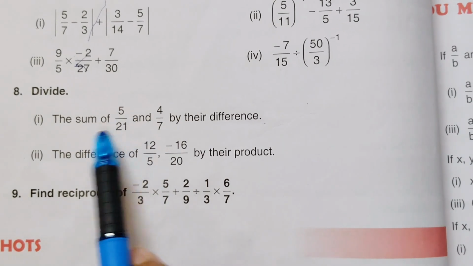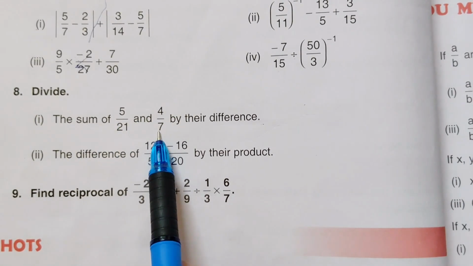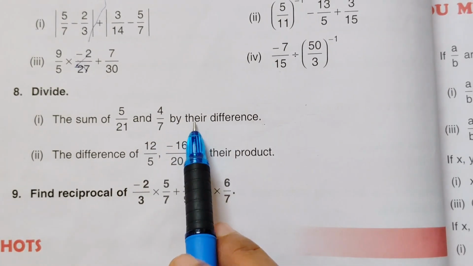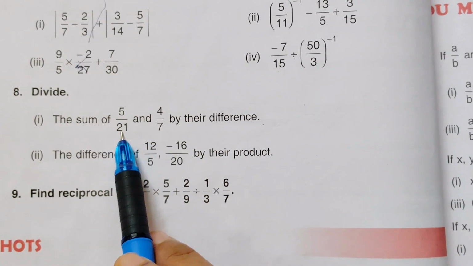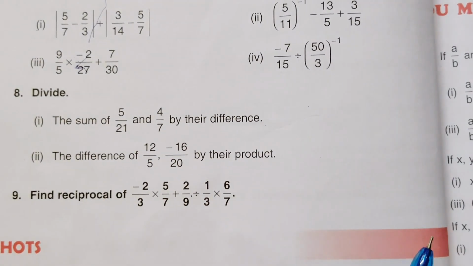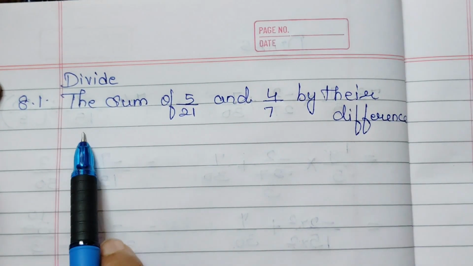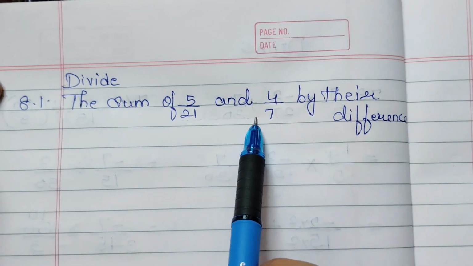First we will add. How do we come to know? They have written sum of 5 upon 21 plus 4 upon 7. We will find the answer for that. Then again by the difference, that is 5 upon 21 minus 4 upon 7, the other answer we will find out. And then we will divide that. Okay, so let's start. We have written the question. Divide the sum of this by the difference.